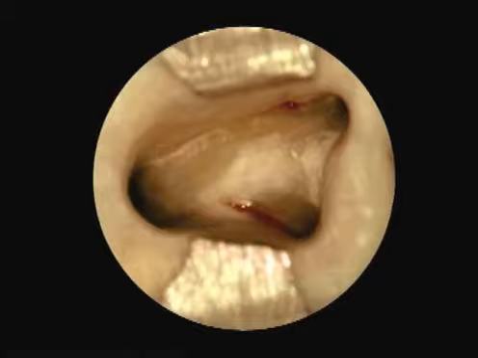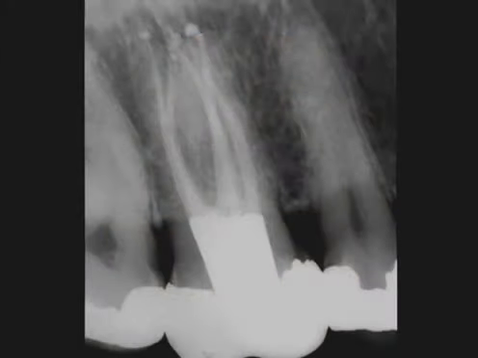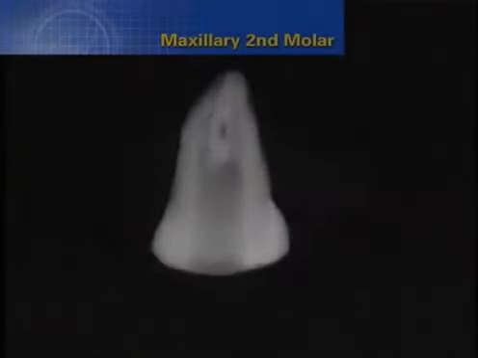With careful resection and identification and thorough cleaning and shaping, the post-op film reveals an MB1, MB2, DB1, and DB2, and a palatal system. Five systems in this maxillary first molar. Here's a straight-on radiographic view of a maxillary second molar. Notice that the roots are fairly short. In the distal view, it throws the buccal roots anterior, and notice how complicated the roots appear over length.